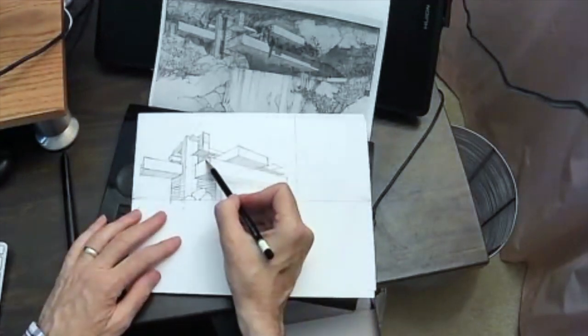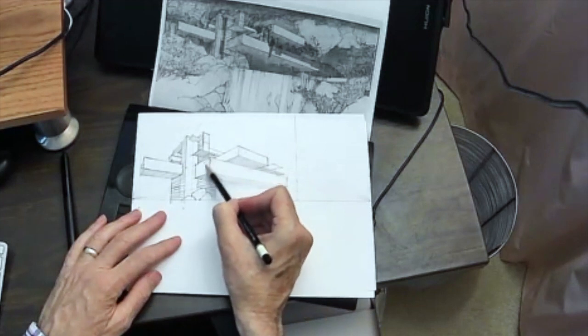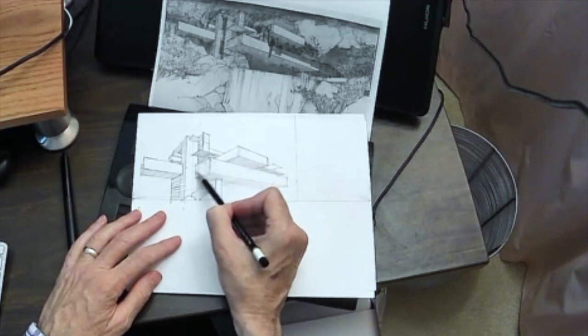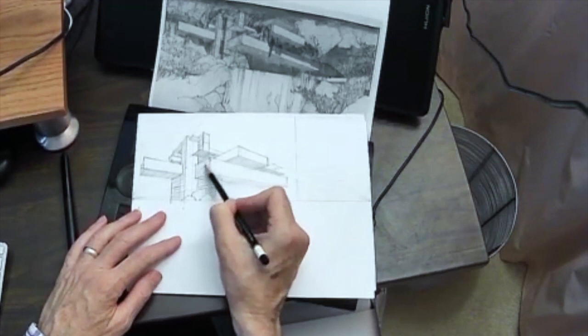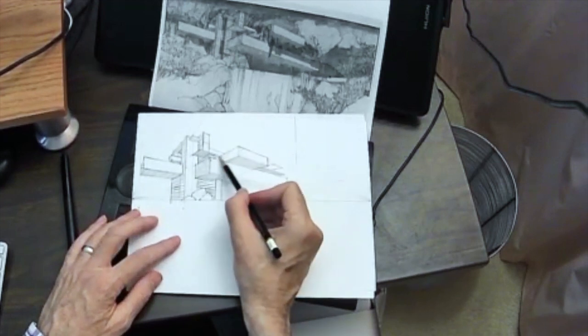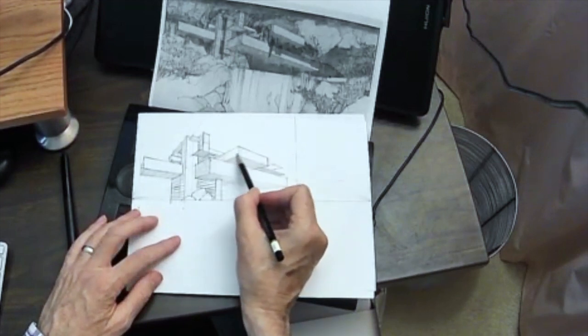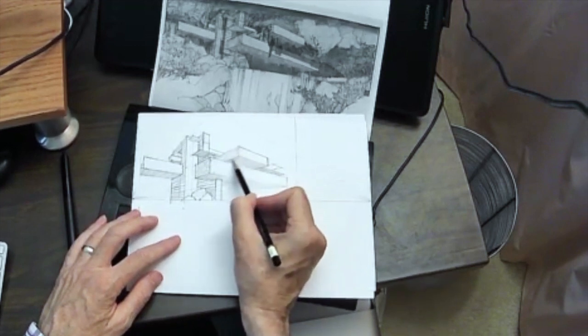And just for clarity's sake, I could put just a little value break right here just to help matters. It doesn't have to be as dark as the underside, but that just brings a little clarity. And if I need to darken these, so be it.